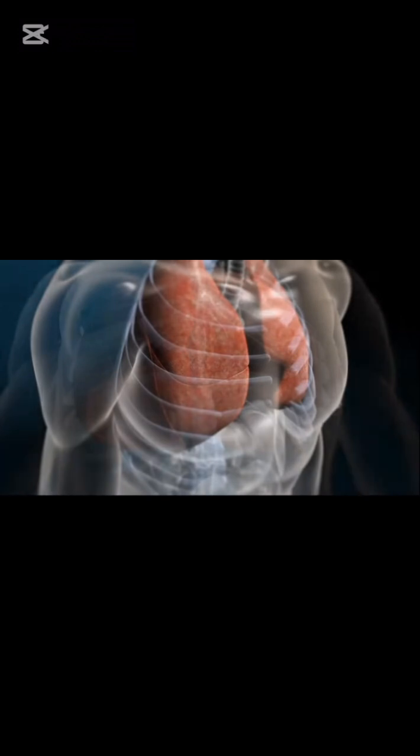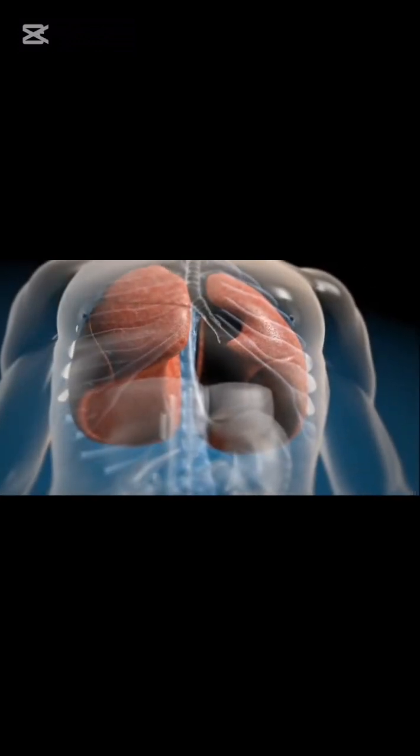They are located in the chest cavity and are protected by a layer of tissue known as the pleura. In our next video, we are going to talk about anatomy and function, the breathing process, and then finally the importance of lungs.